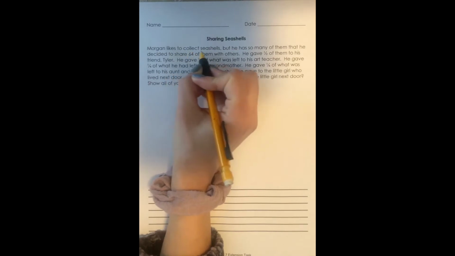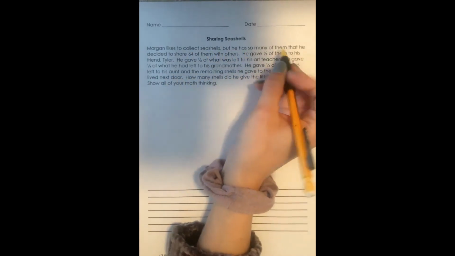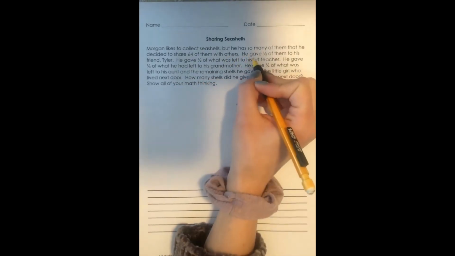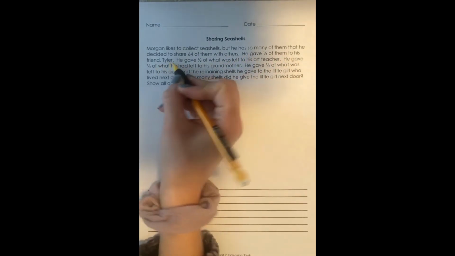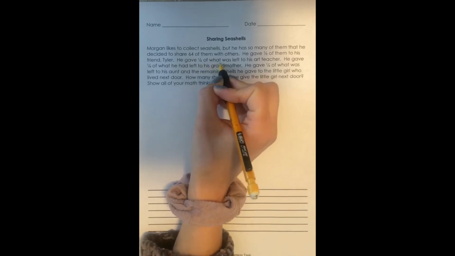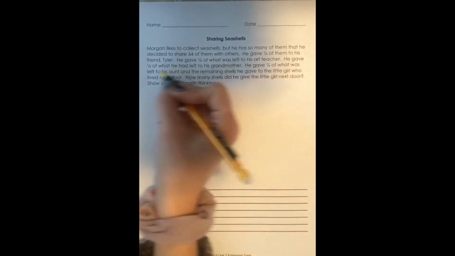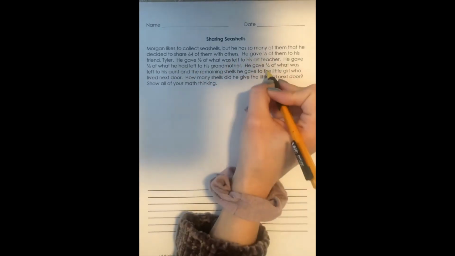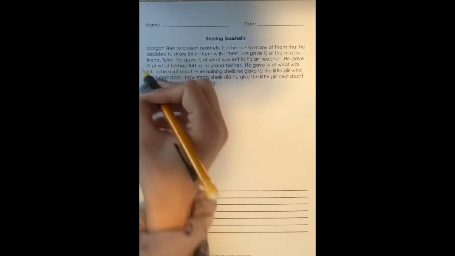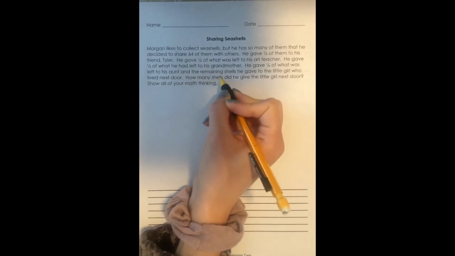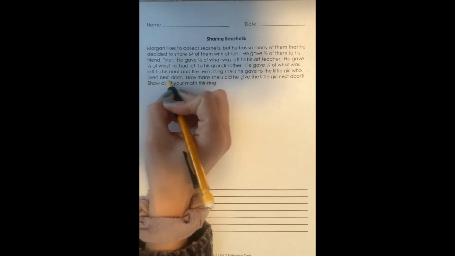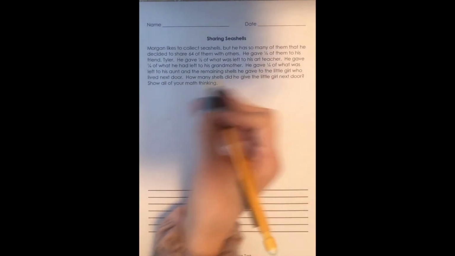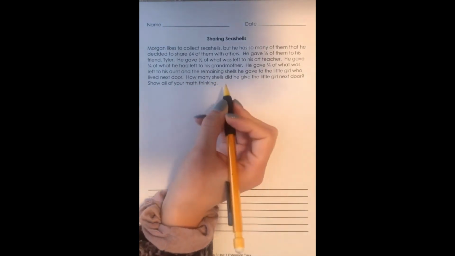So Morgan likes to collect seashells, but he has so many of them that he decided to share 64 of them with others. He gave 1/2 of them to his friend Tyler. He gave 1/2 of what was left to his art teacher. He gave 1/4 of what he had left to his grandmother. He gave 1/4 of what was left to his aunt, and the remaining shells he gave to the little girl who lived next door. How many shells did he give the little girl next door? Show all of your math thinking.